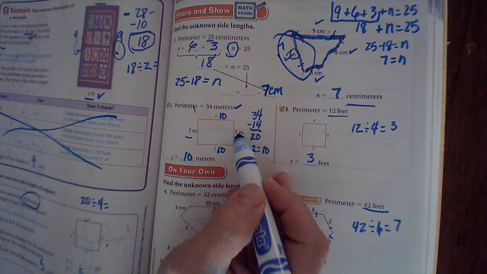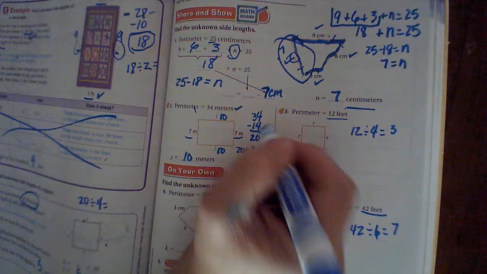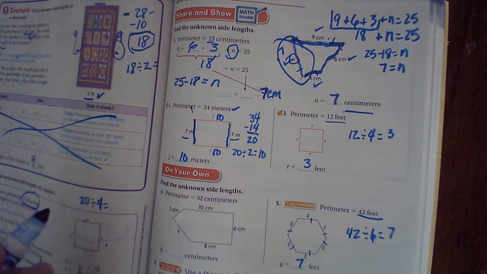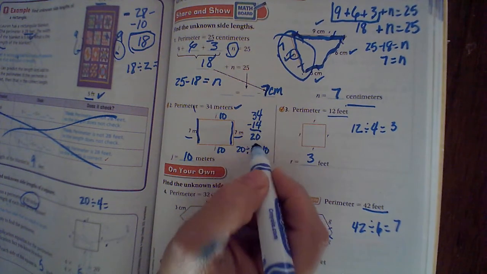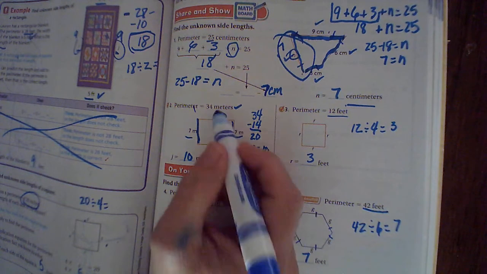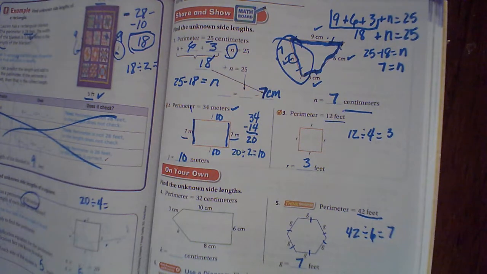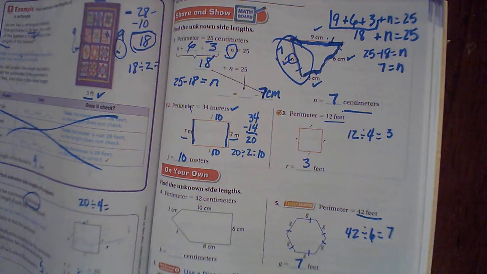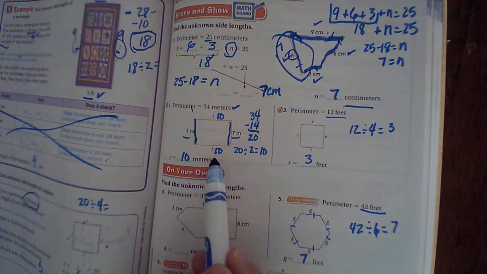So let's take our 34 meters here and subtract out what we know. So we have 7 plus 7, which is 14. We're going to subtract out the 14. We're going to take out these two sides. We're going to figure out what those other sides are. So now we have 20 left. Both of these sides are going to equal 20 together. Two of those sides are going to equal 20. So we're going to divide 20 in half. 20 divided by 2 equals 10. Each of these sides are going to equal 10.